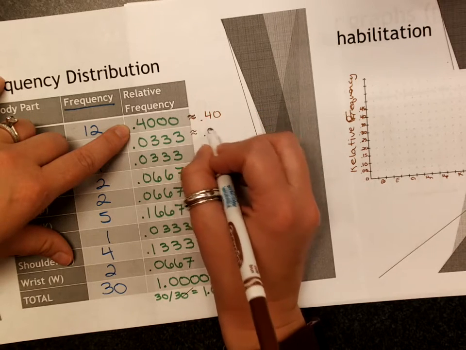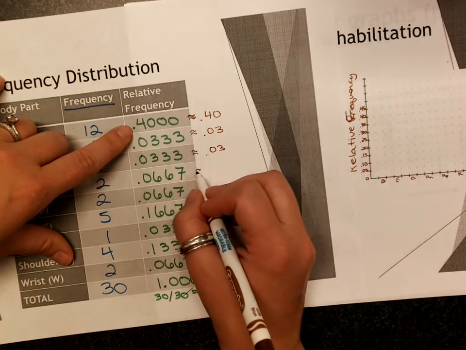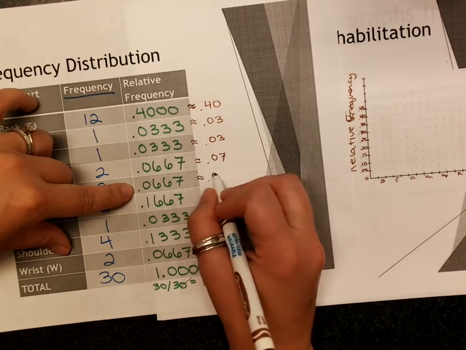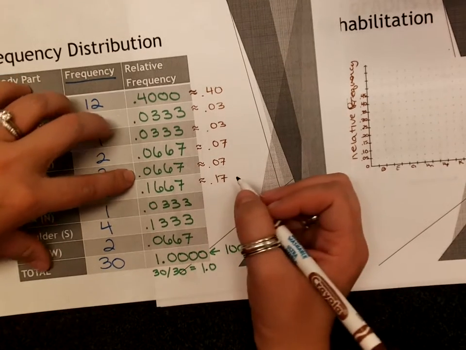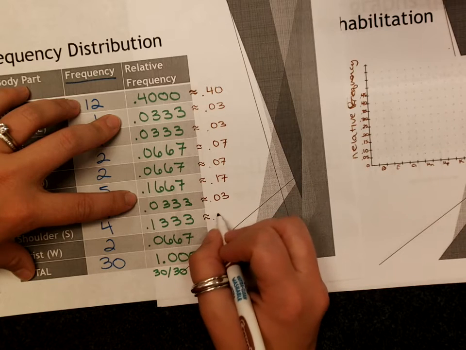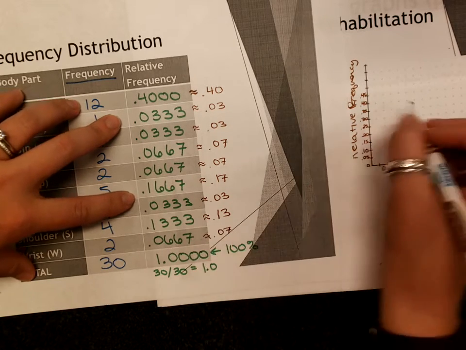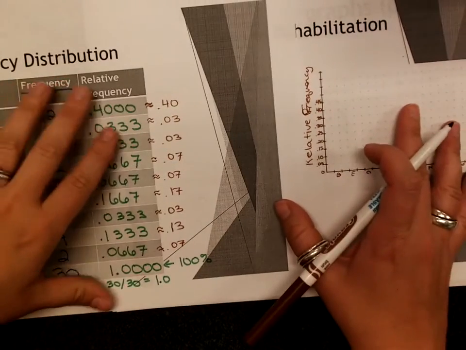This is about 0.03. This would round off to 0.07. This would round off to 0.07. This would round off to 0.17, 0.03, 0.13, and 0.07, if that helps you. Now, again, we'll just kind of have to eyeball in between as best we can.